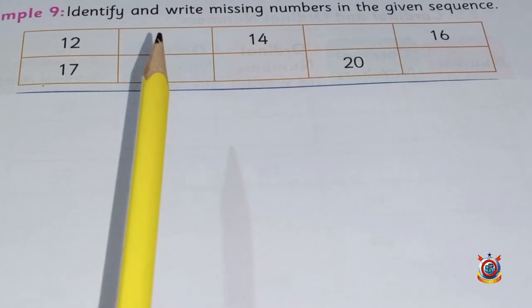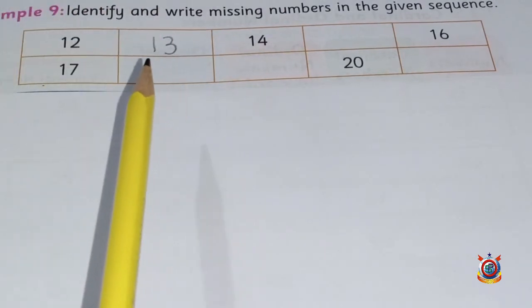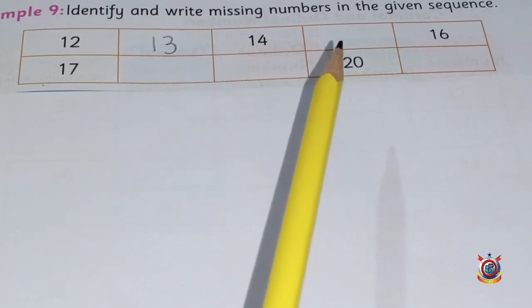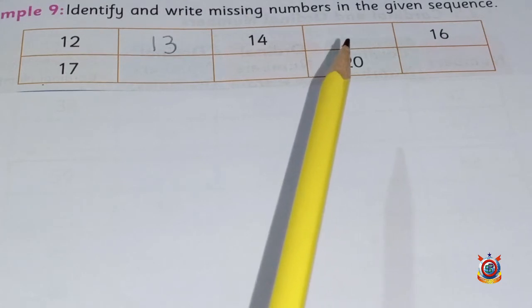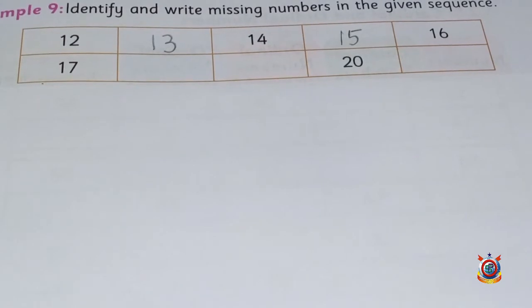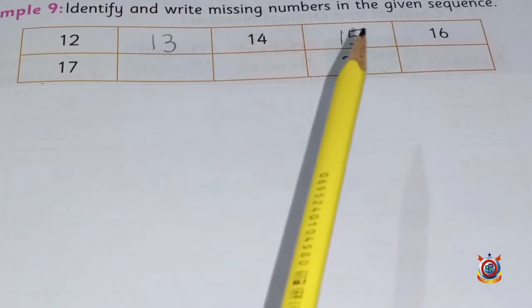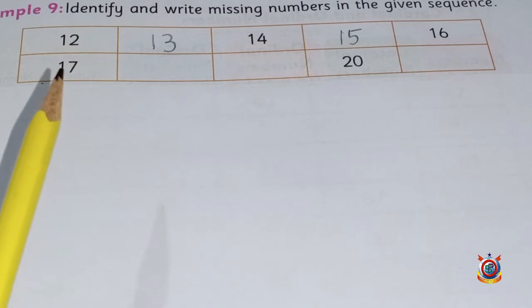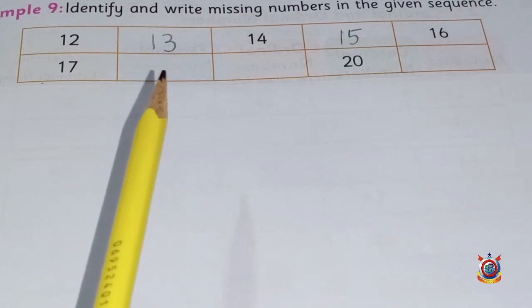Write here 13. Very good. This is 13 and this is 14. And after 14, which number comes? Who will tell me? Yes, 15. Write down 15 here. Very good. We have written 12, 13, 14, 15, 16, 17, and again after 17, which number comes? 18. Very good. Write down here 18.